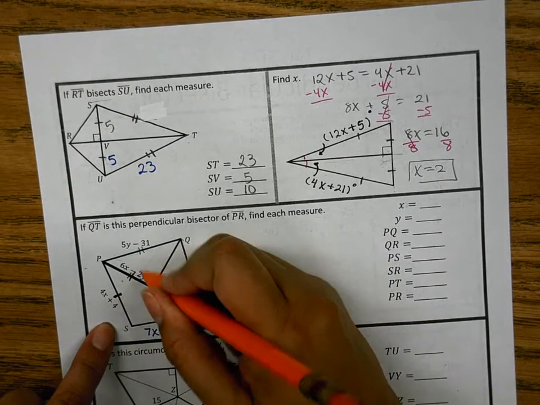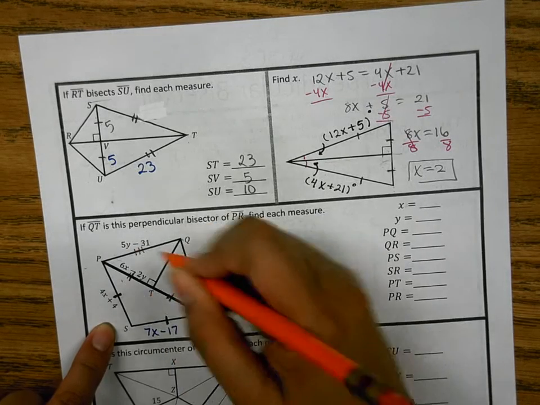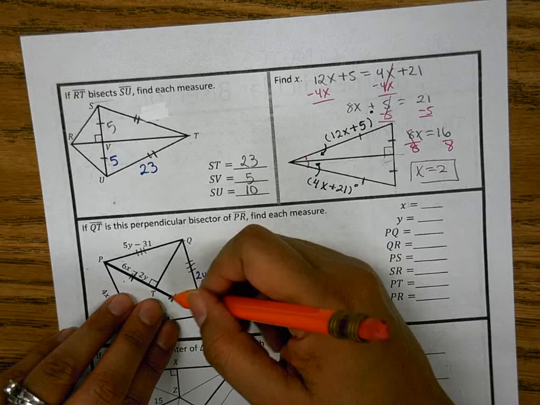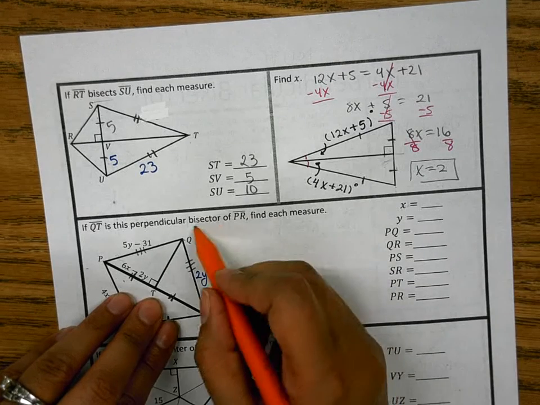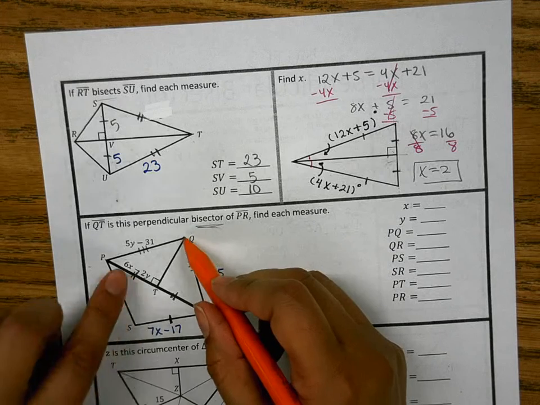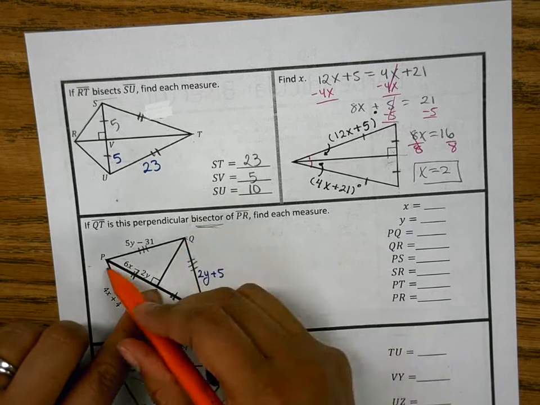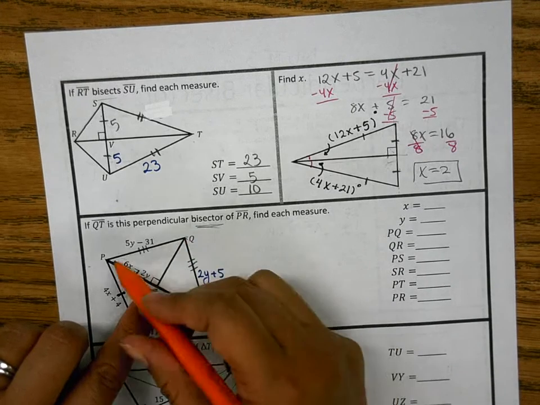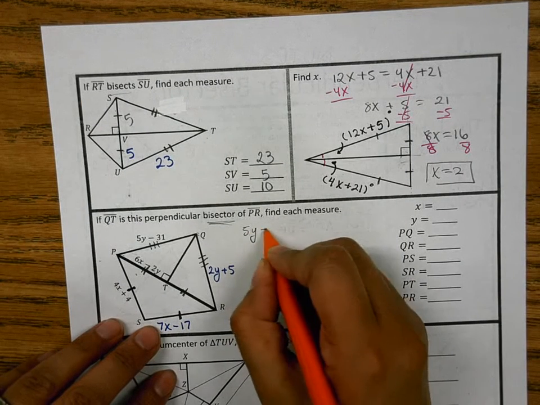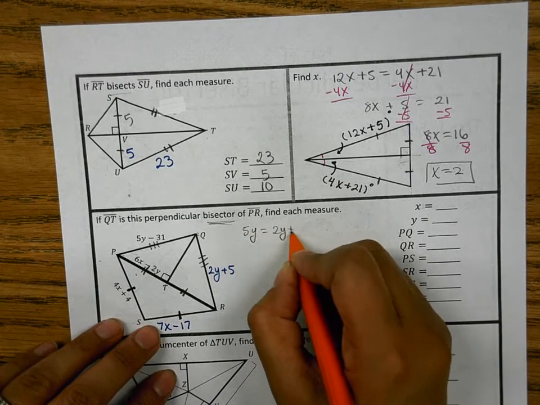Now I'm going to have to fix my markings only because when I covered that one already had one. So I'm going to make this one a 2 and this one a 3. Okay, so these are congruent to themselves because it told us it is a bisector and it's perpendicular, which means it's an isosceles triangle. Any point on the perpendicular bisector is equidistant to the endpoints of this segment.